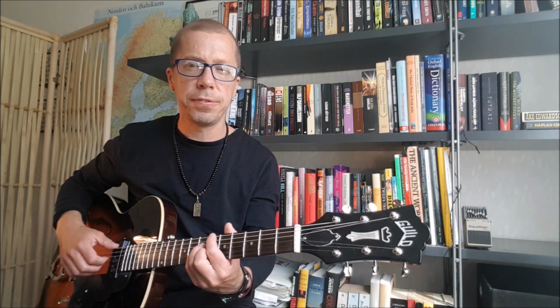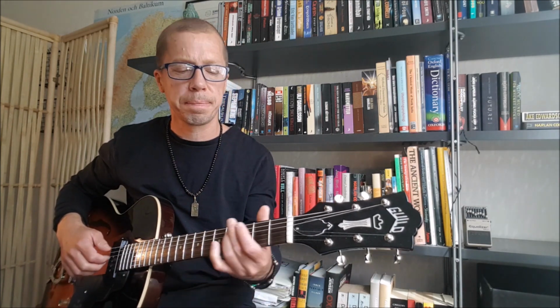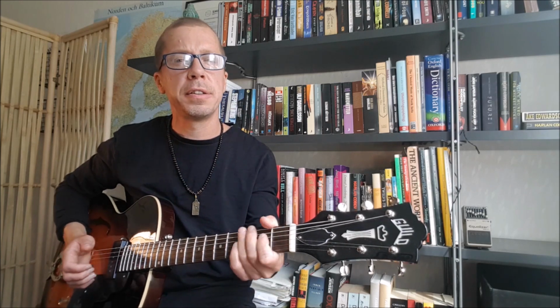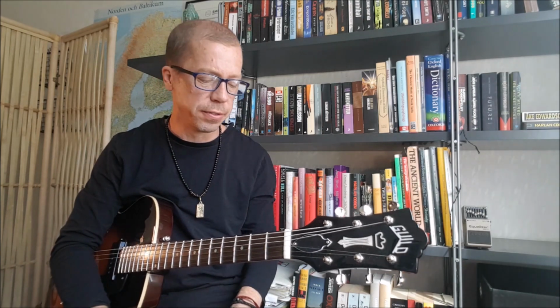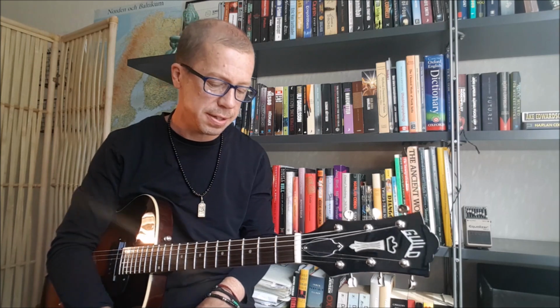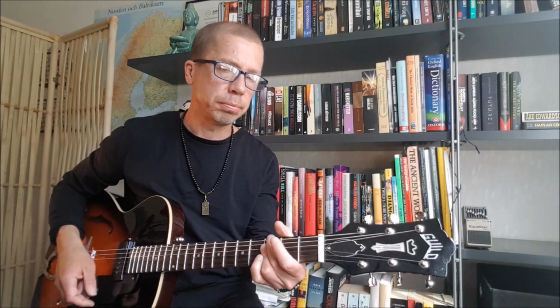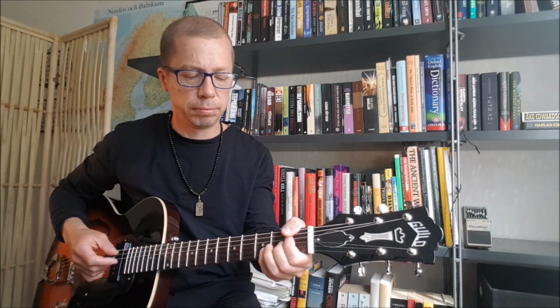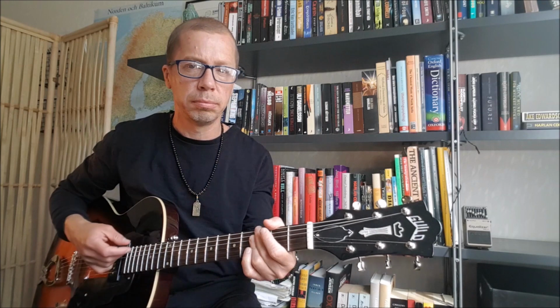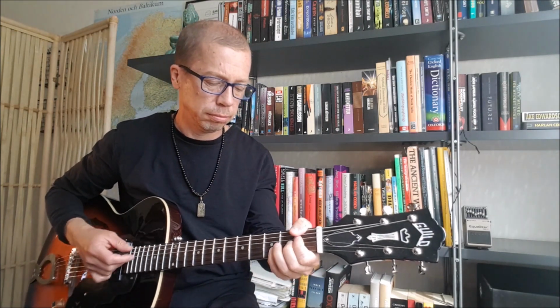So if you think about the turnaround, if you don't alter any of the chords, they're all in the same key. This is kind of what I've covered before in my lesson on key centers. So if I just loop those chords, all this is just B flat major, right?